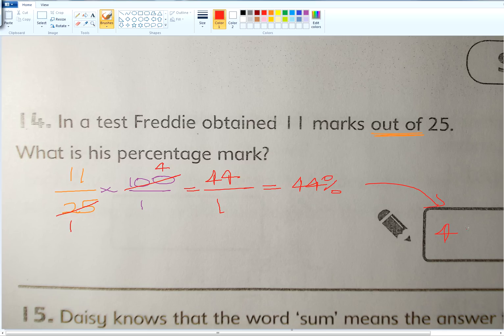I'll put the answer in here and I'll quickly go through the equivalent technique with you right now. So close. Yeah, but you don't get marks for being so close. 35%. Come on. Okay, here we go. 11 out of 25. Let me show you the other technique, folks. Pay attention, please.